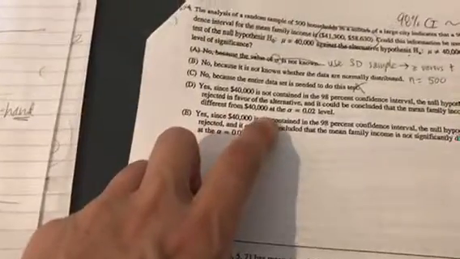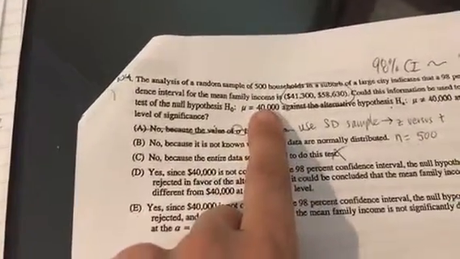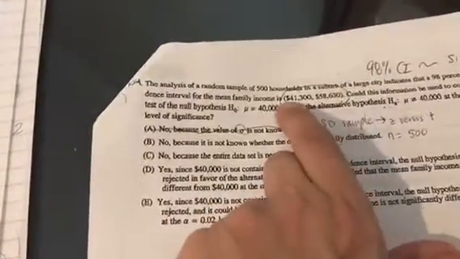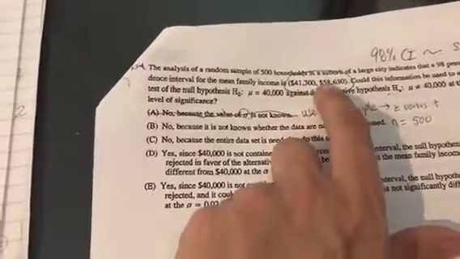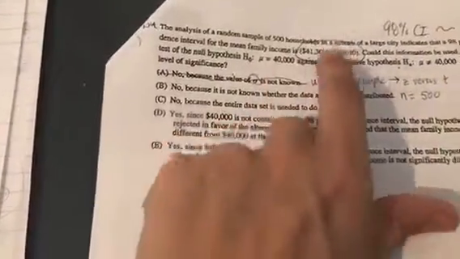So we're down to yes. We're thinking, yeah, you totally could. But what would be the outcome? If mu was the accepted truth of 40,000, notice it's not in the interval. Well, that means something because you did a 98% confidence interval, which means we are 98% confident that the interval from 41K to 58K captures the true mean. And if the true mean is that, it's not being captured.